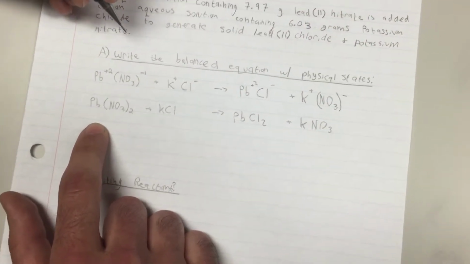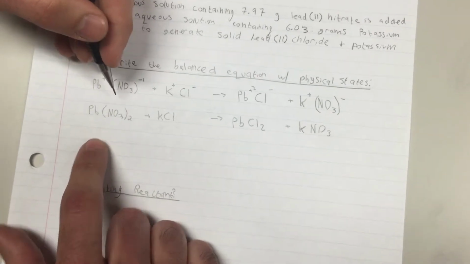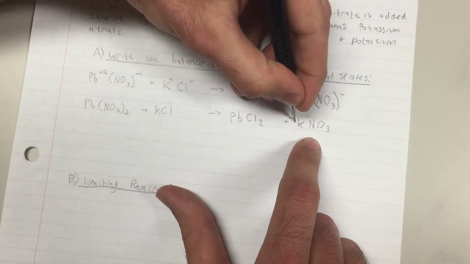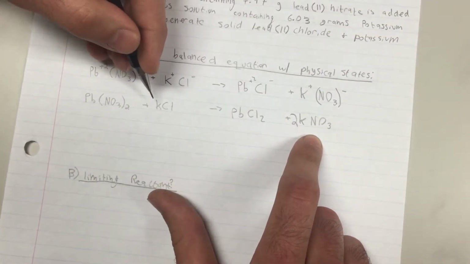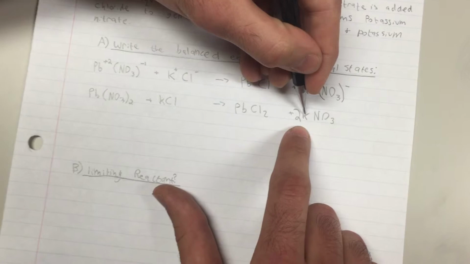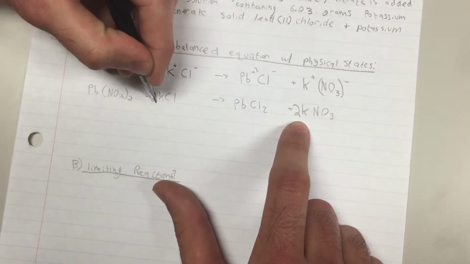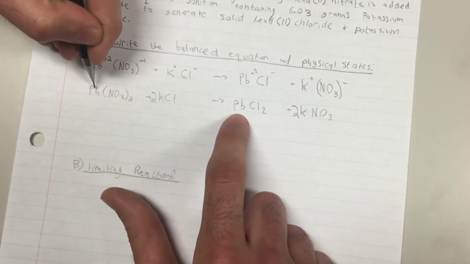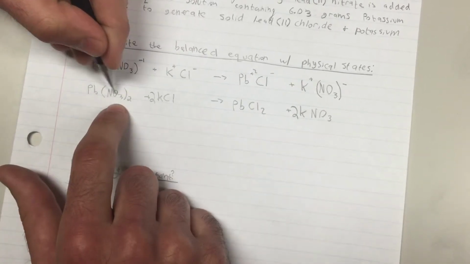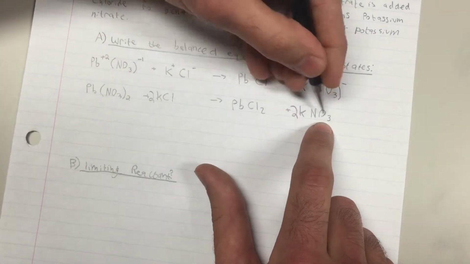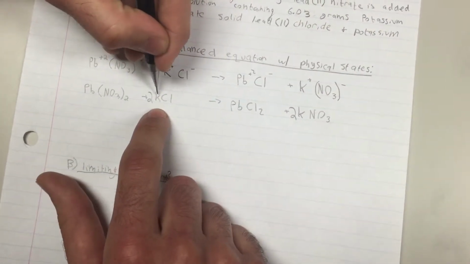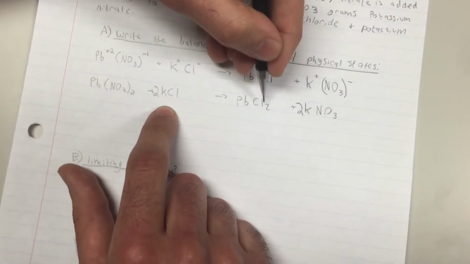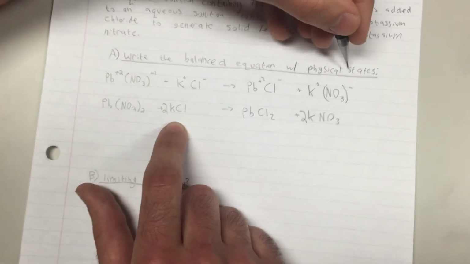Now we're going to balance our equation. We see that we have 2 NO3s on this side, so we're going to put a 2 over here. We see that we have 2 Ks on this side, so we're going to put a 2 over here. Now let's see if everything is balanced: 1 Pb, lead; 2 nitrates, and that's 2 nitrates; 2 potassiums; 2 chlorides, 2 chlorides. That's our balanced equation.